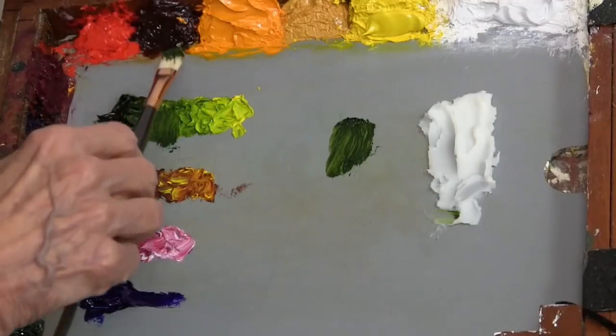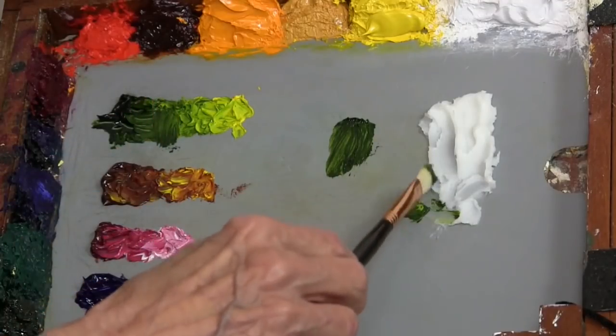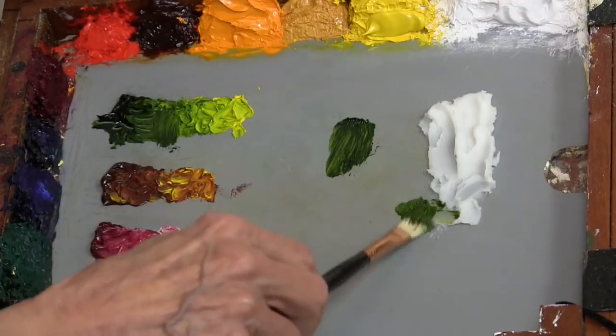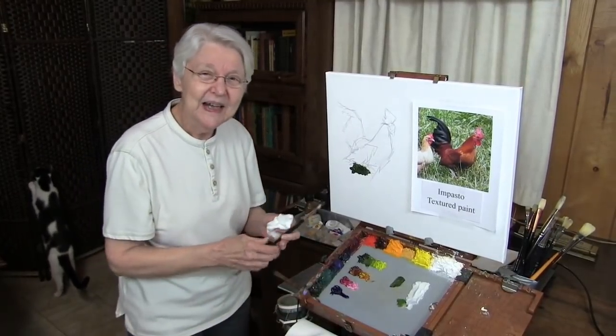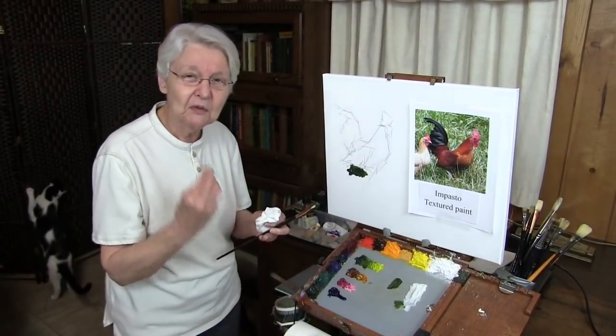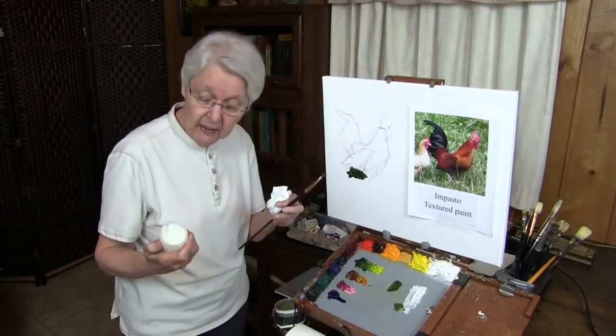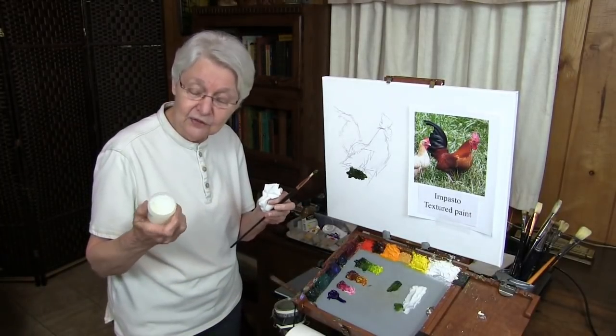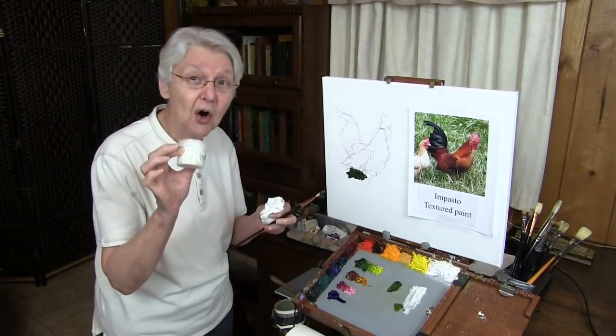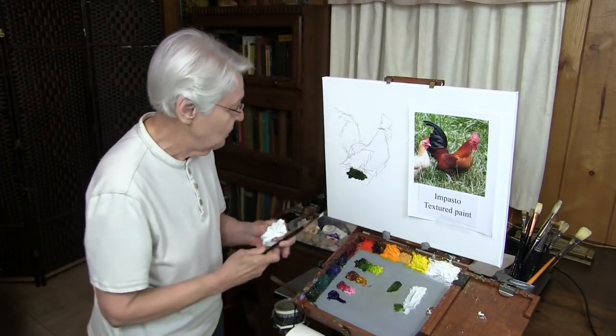Let's go up to a lighter value. Pull a little bit of the Dorlands into that. I keep calling it Dorlands. It's because Dorlands was available for many years before the Gamblin formula was available, and so it's kind of stuck in my head. But it's really called cold wax medium, so maybe I can just say wax.